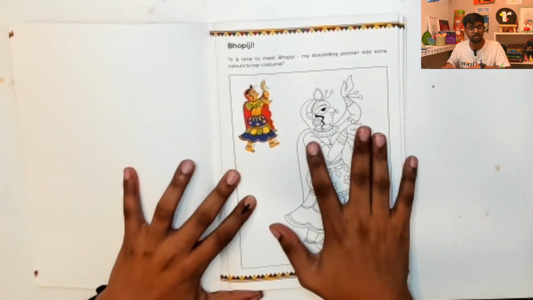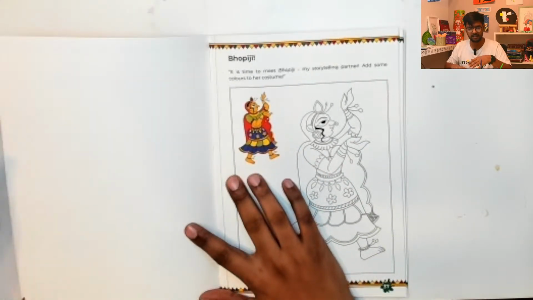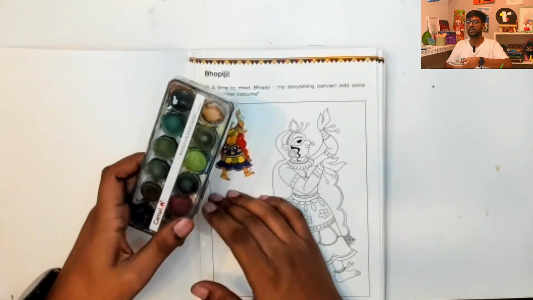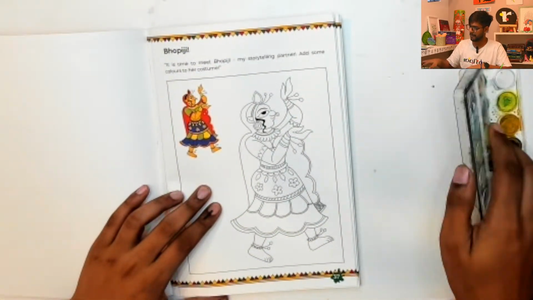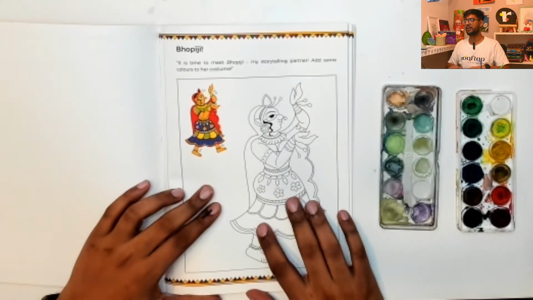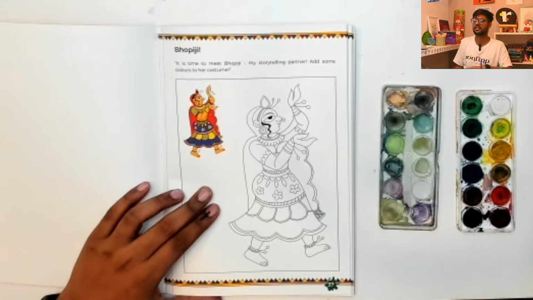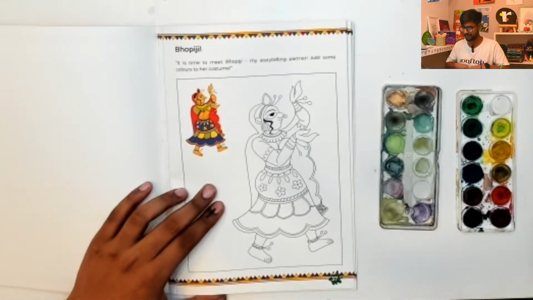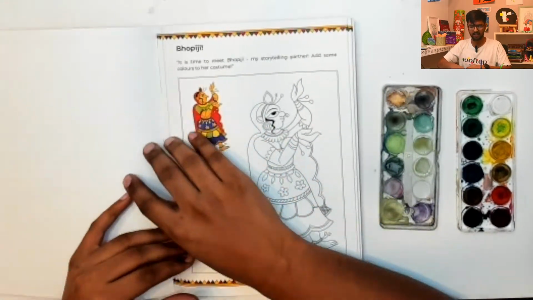So for this, I will be using watercolor paints. So I have my watercolors here. I'll put this out like that so you can see. Okay, I think the setup is much better, right? You can see everything together. Okay, I'll just put this flat down.